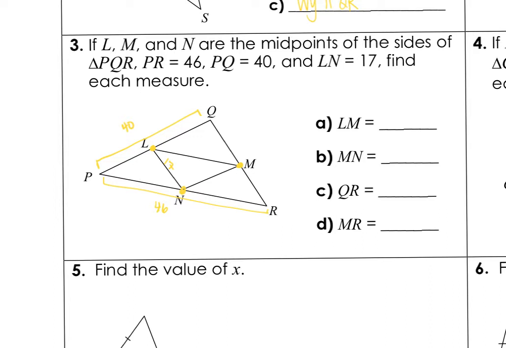If we want to find LM, LM is a midsegment that is parallel to PR, and it's half the measure of PR. So LM must be half of 46, or 23. And that's how you look at each of these questions. Now I'm going to pick a different color. We're looking at MN. That is a midsegment because it's connecting midpoint to midpoint. It is parallel to QP, and it's half of QP, so it's 20.